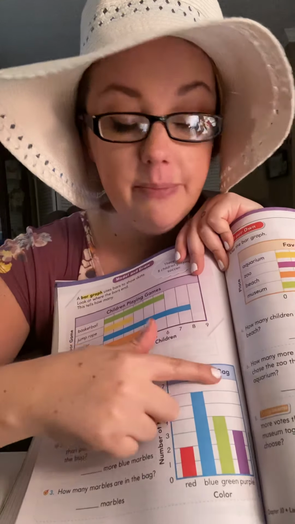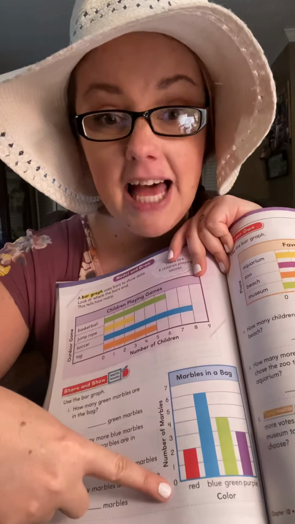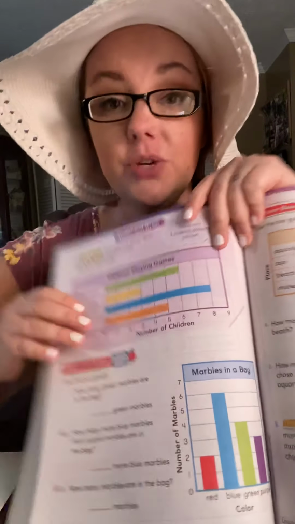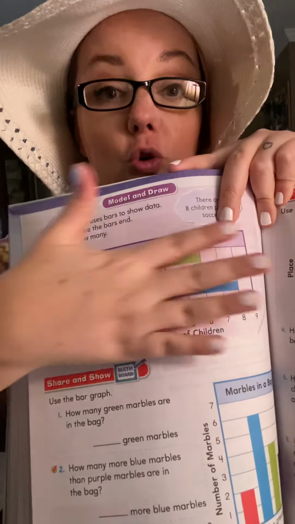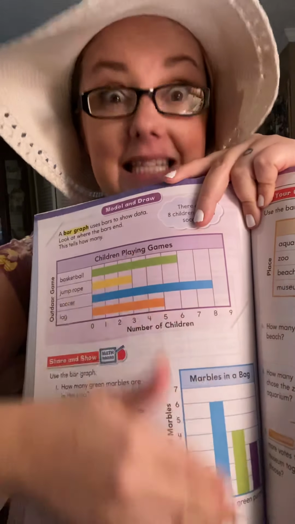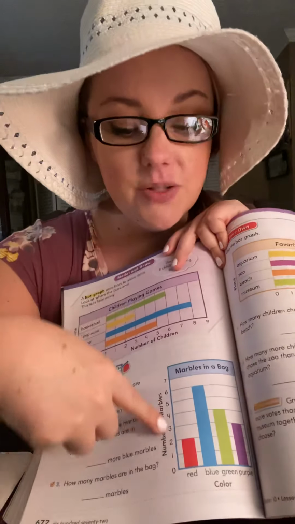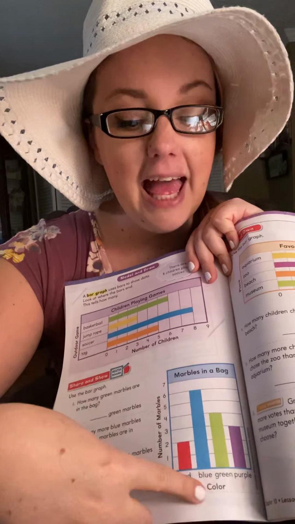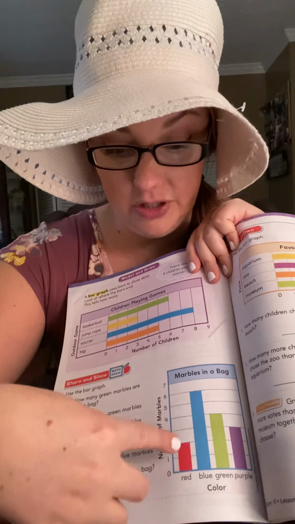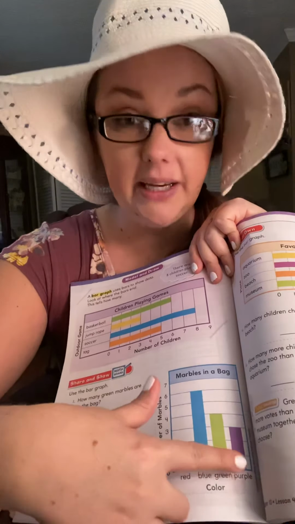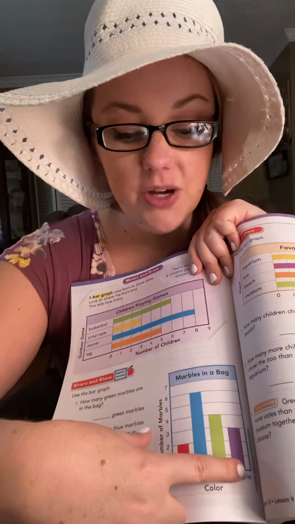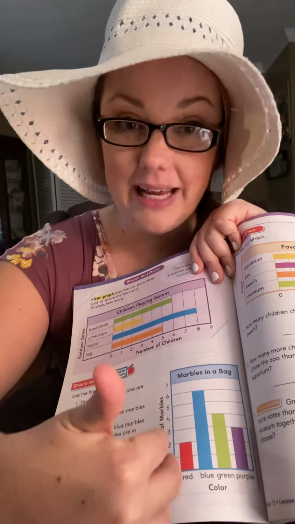So let's look at another bar graph and answer some questions about it, okay? So first of all, we want to look at our graph. Remember, we want to look at the title, the side, and the bottom so we can get a clear picture of what it's all about, okay? So it looks like marbles in a bag. And it looks like on the side this time, there's numbers of marbles. So as you can see, a bar graph can go across your page or it can go up and down, right? It's still the same thing. So this gives me the number of marbles. And here are the colors we have. It looks like we have red, blue, green, and purple marbles, okay? So it looks like that many of each color are in a bag to me.